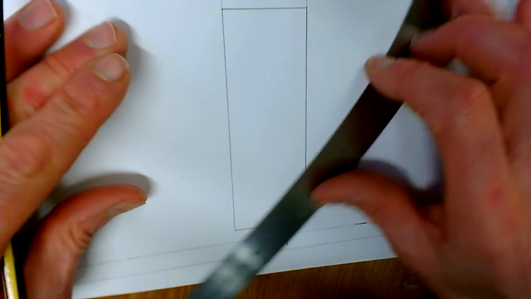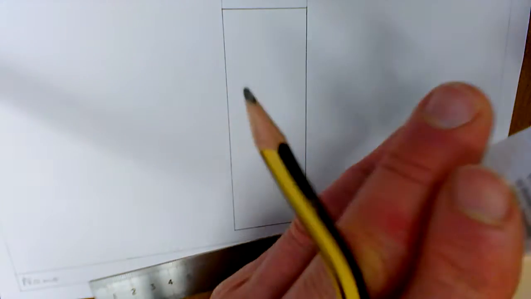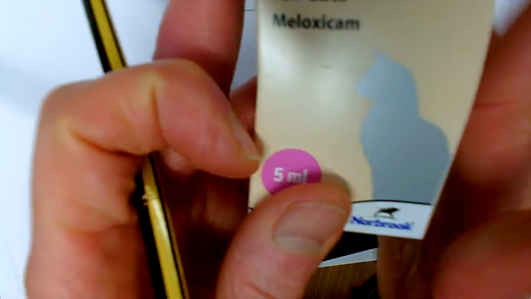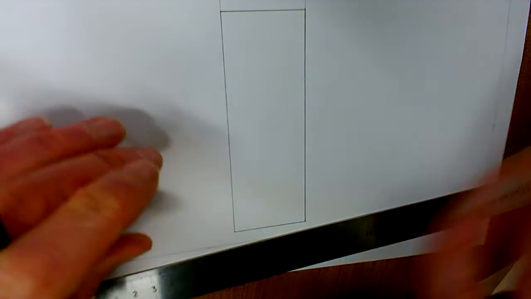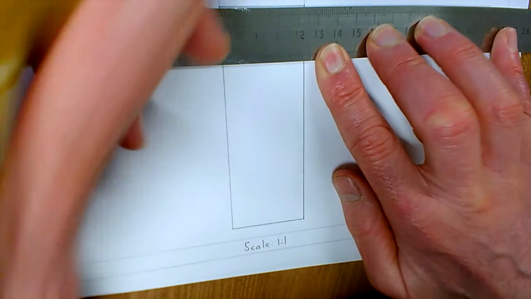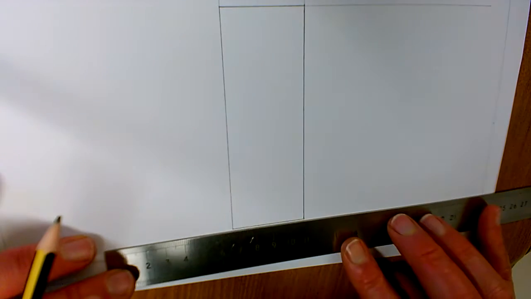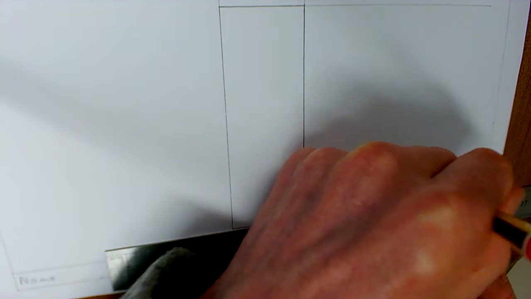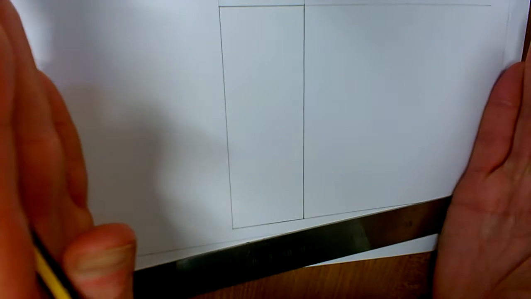What I'm then going to do is, my box is symmetrical, so the left side and the right side are exactly the same, so I'm only going to draw the one side. Again, I'm going to draw some guidelines across. If your sides are different, then obviously you would draw both sides. If you've got an object which is shaped differently, not symmetrical like my box, then you draw both elevations or both sides.